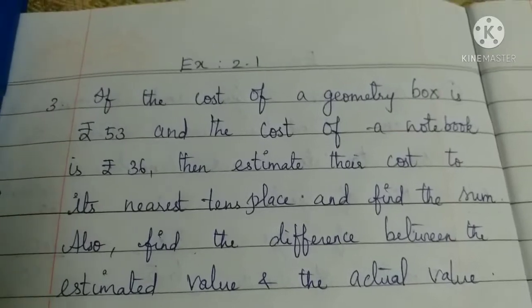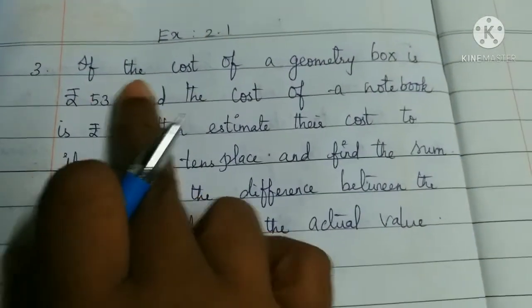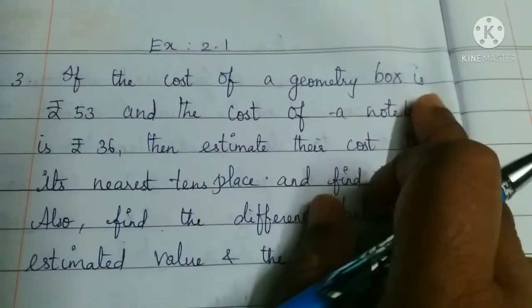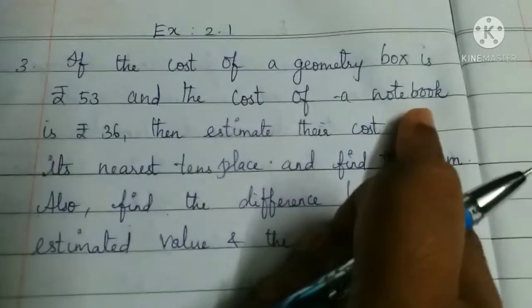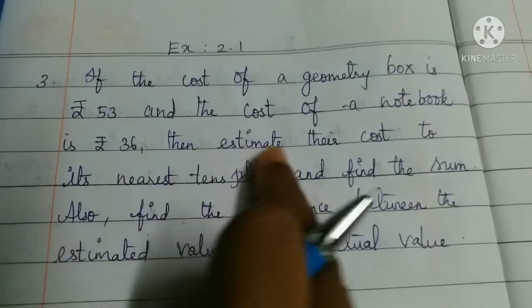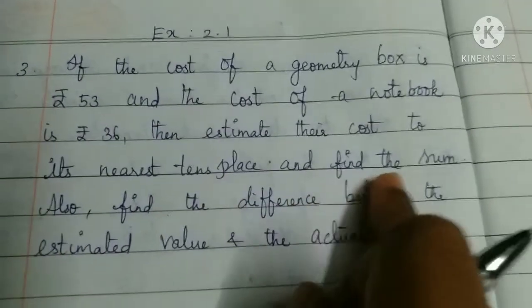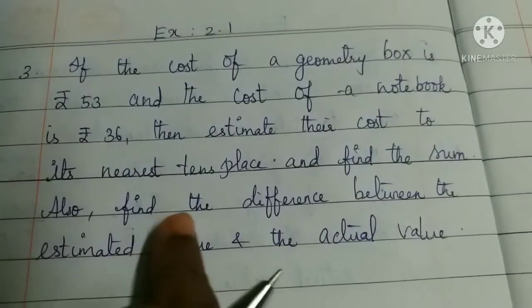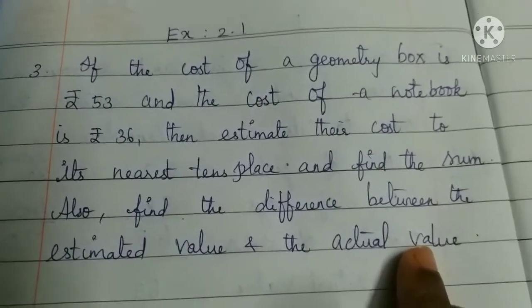So next, exercise 2.1, third problem: if the cost of a geometry box is rupees 53 and the cost of a notebook is rupees 36, then estimate their cost to its nearest tens place and find the sum. Also find the difference between the estimated value and the actual value.